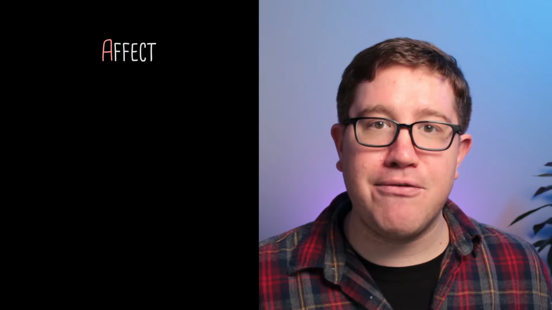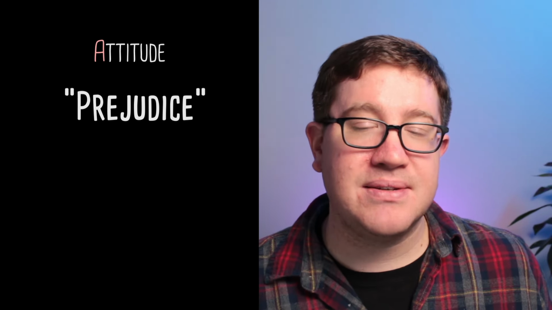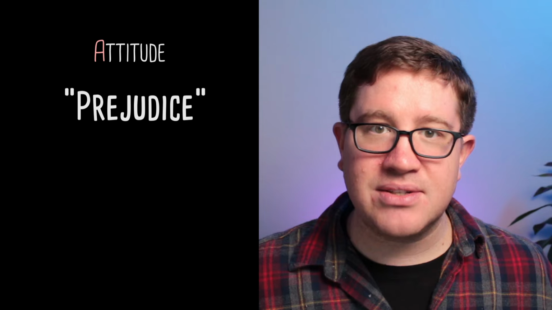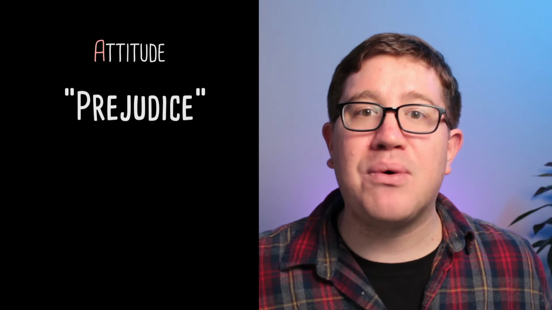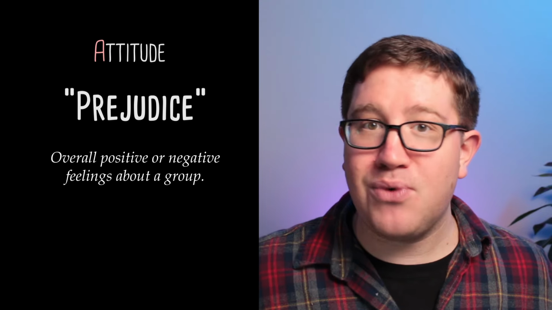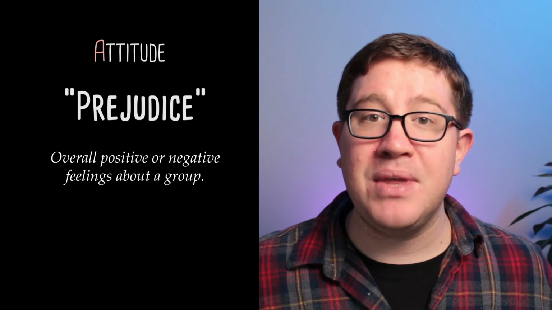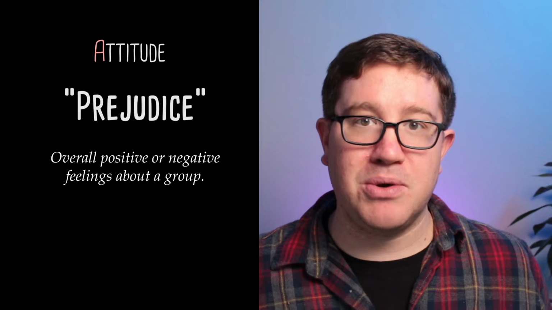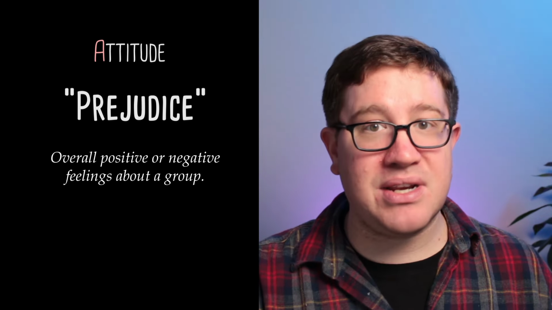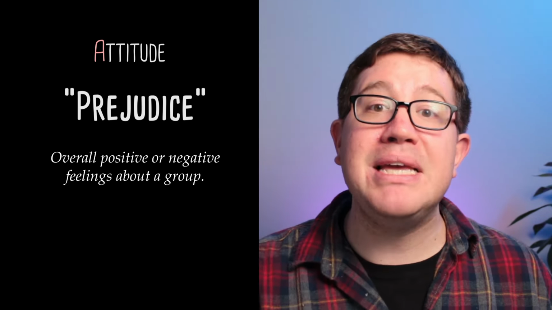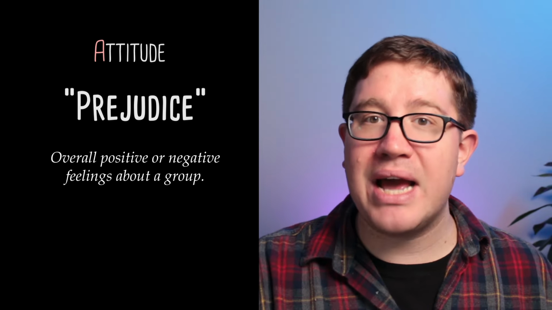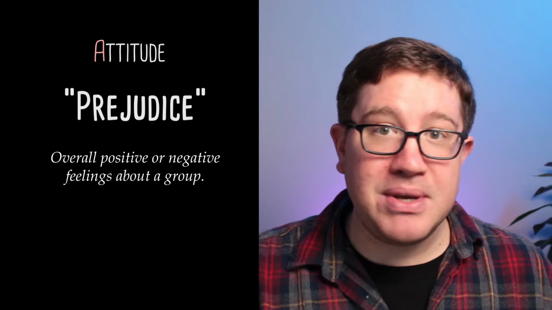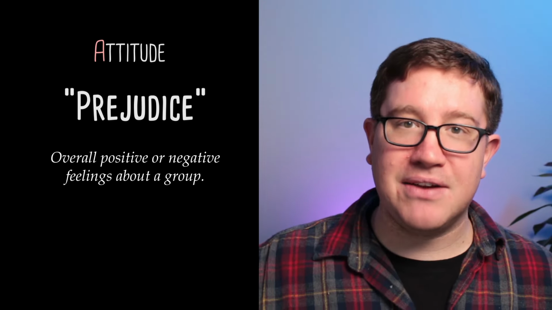We can also think of A for attitude. And that belongs to prejudice. So when we talk about prejudice, we're talking about our attitudes. And it really just means our overall positive or negative association with a particular social group. So if someone has a prejudice about a group, it means they generally see that group as positive or as negative.